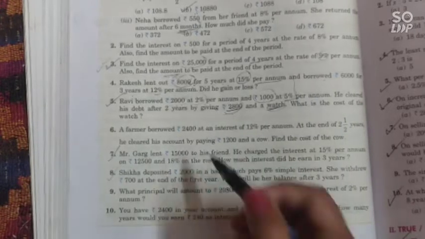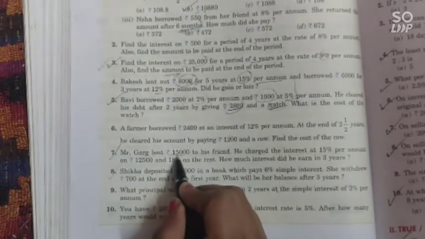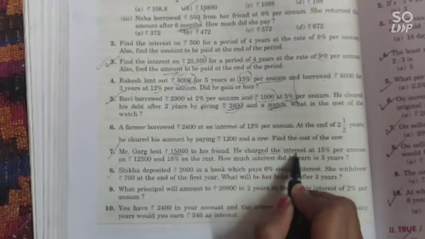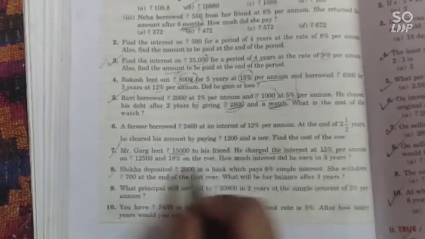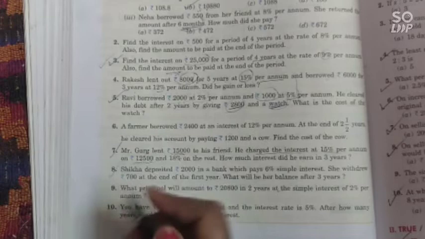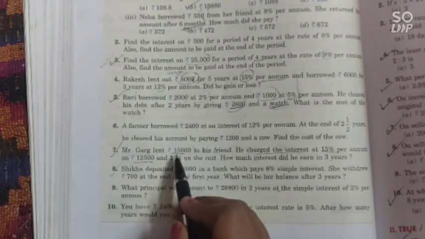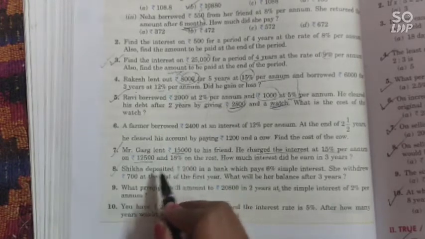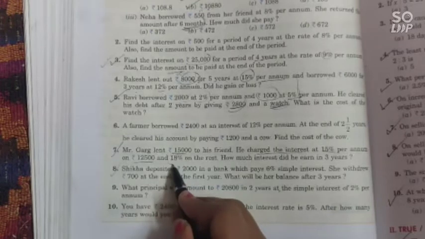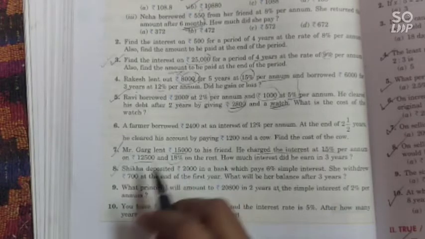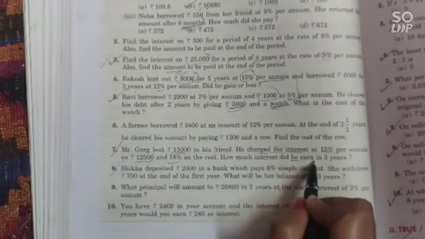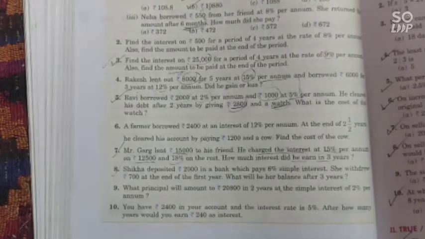So totally he lent 15,000. He charged the interest at 15% per annum for this much rupees, and for the remaining rupees he will charge 18%. So how much interest did he earn in 3 years?